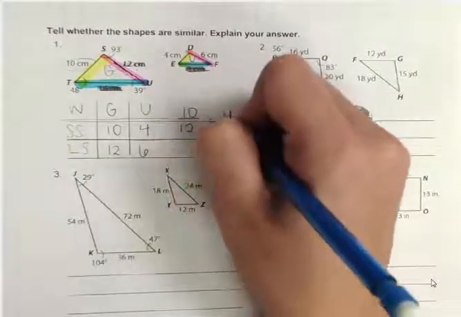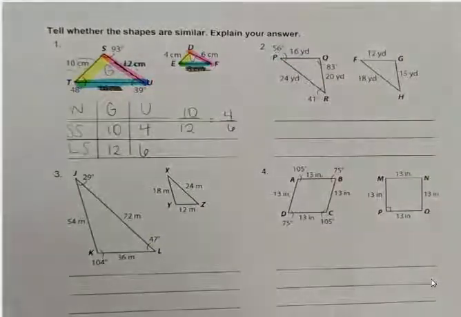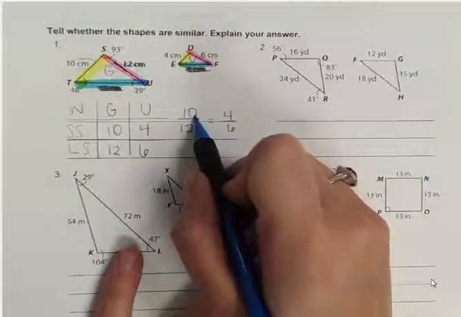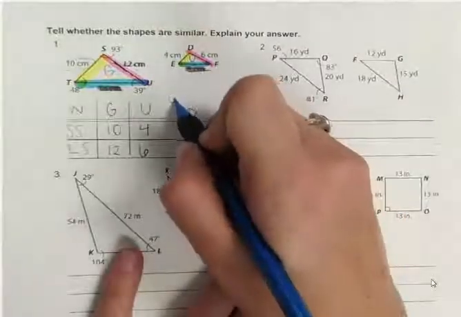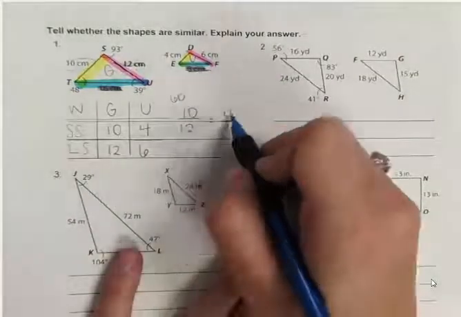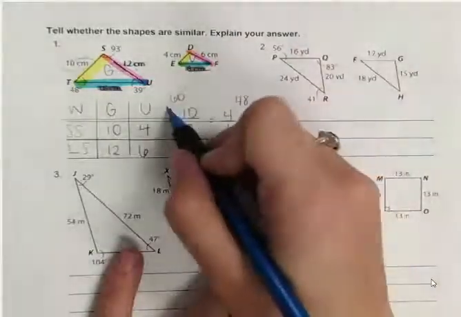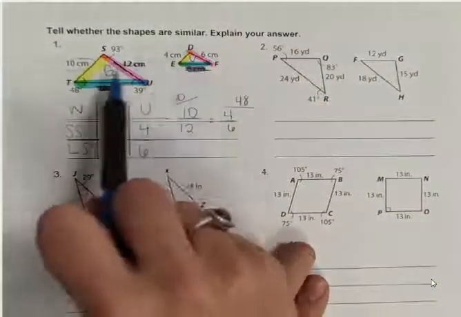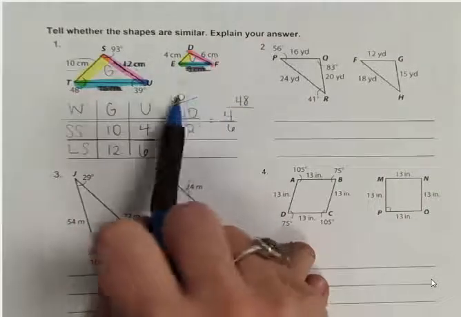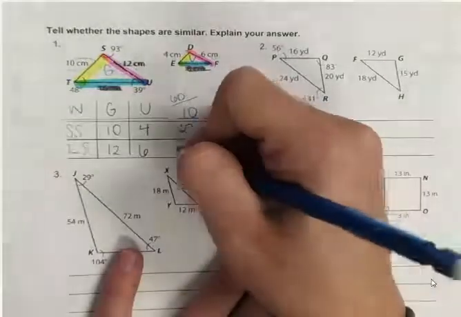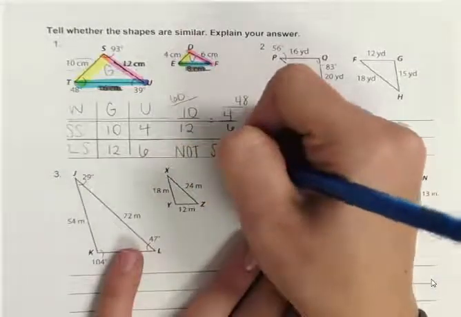Now, if these 2 triangles are proportional, if we cross multiply our 2 numbers, we should get the same thing. So what I mean by that is 6 times 10 is what? Good, it's 60. 12 times 4 is 48. Now, what I meant by that is, if these two triangles are similar, these two numbers would have been the same thing. Are these the same thing? No, they're not. So, not similar.